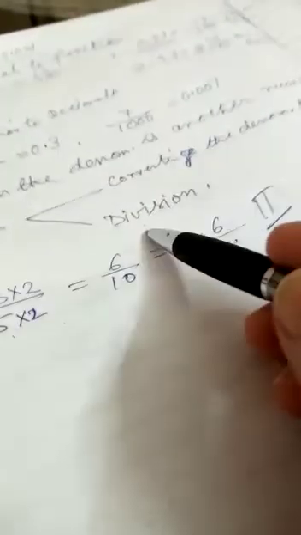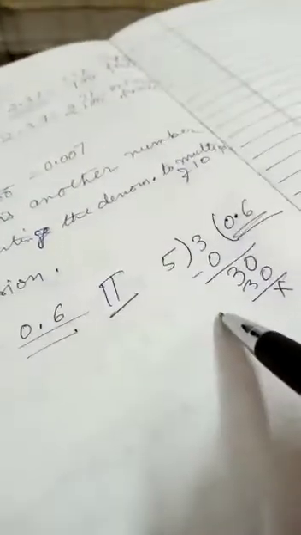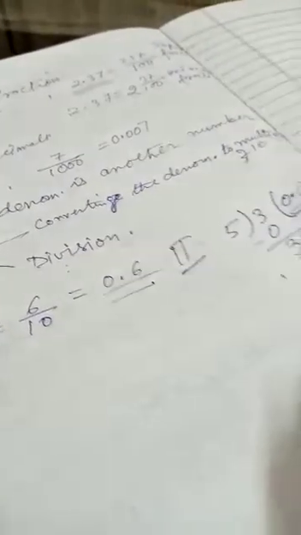The answer we are getting here is 0.6. It's the same as 0.6 here. I think you understood the method. Now the division method is easier because you can directly divide and get the required answer. So easily you can convert from fractions to decimals. I think it's quite clear to all of you.